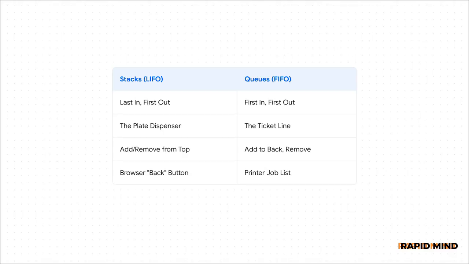So let's just put them side by side real quick. You have stacks, which are LIFO, last in, first out. That's your plate dispenser. You only ever work with the top. Then you have queues, which are FIFO, first in, first out. That's your ticket line. You add to the back and you take from the front. Two different ways of managing order for two very different kinds of jobs.